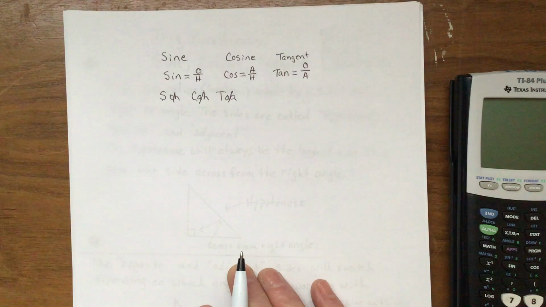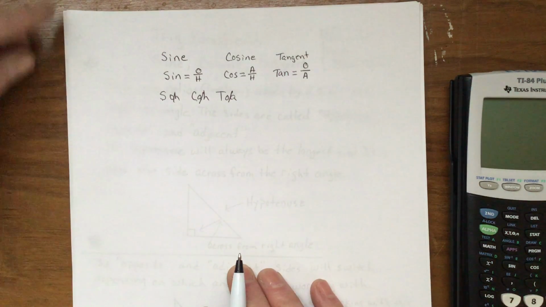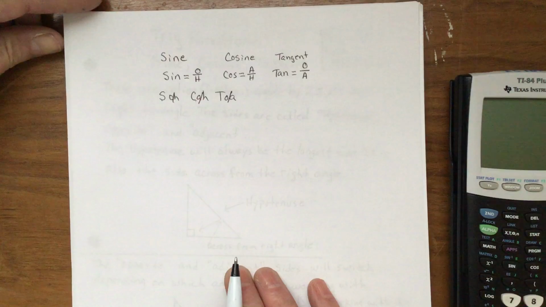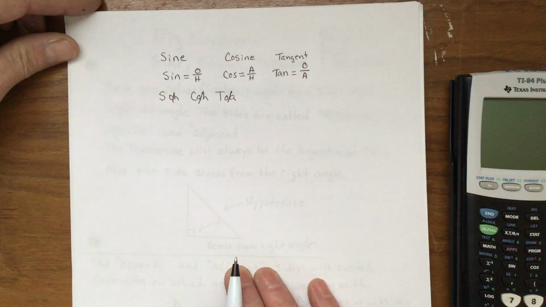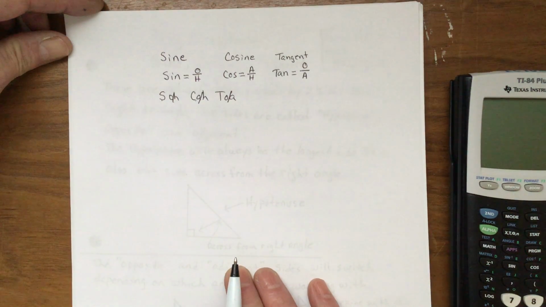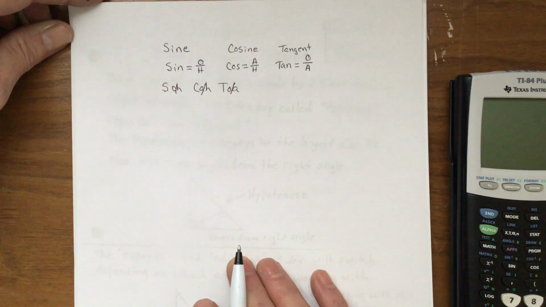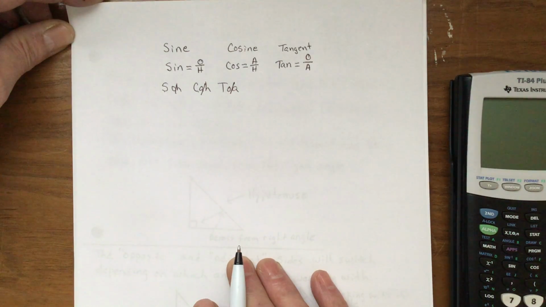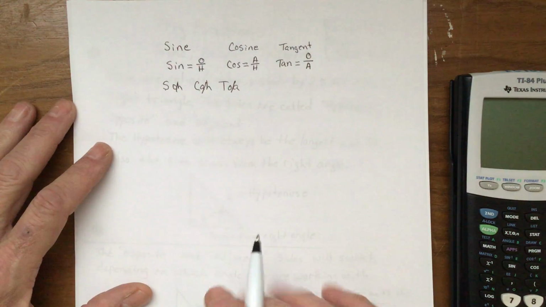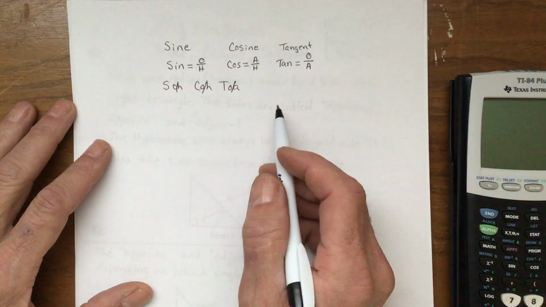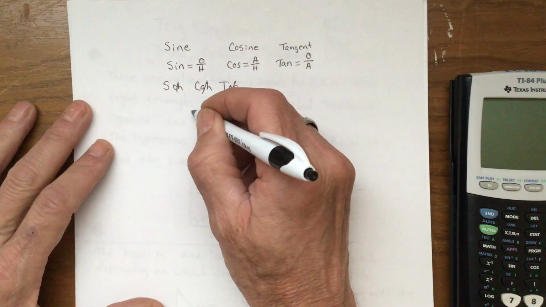Just ratios, fractions. Unless the instructions say otherwise, you will always leave your answer in fraction form, but there are some exercises you're going to do where it tells you to round to the nearest thousandth or ten-thousandth. Only then will you leave it as a decimal. So what does this mean, opposite, adjacent, hypotenuse?